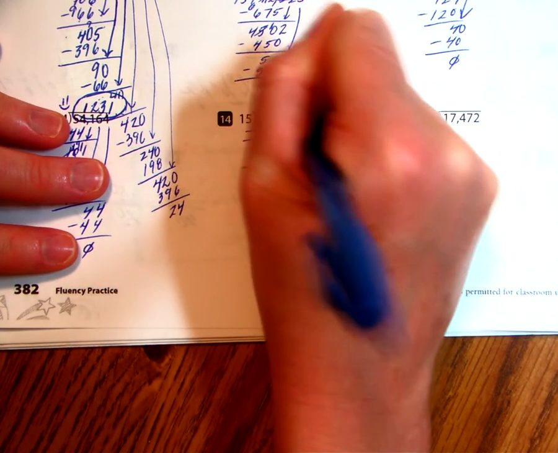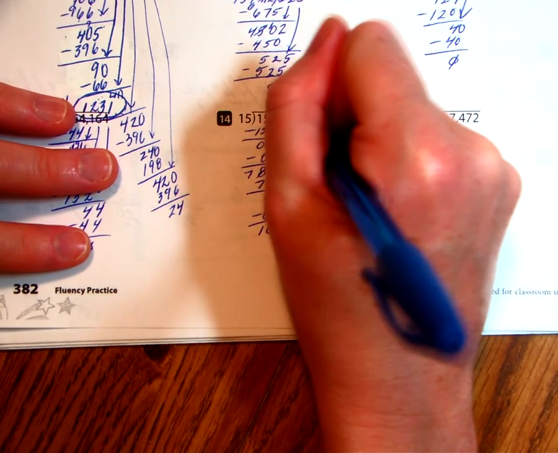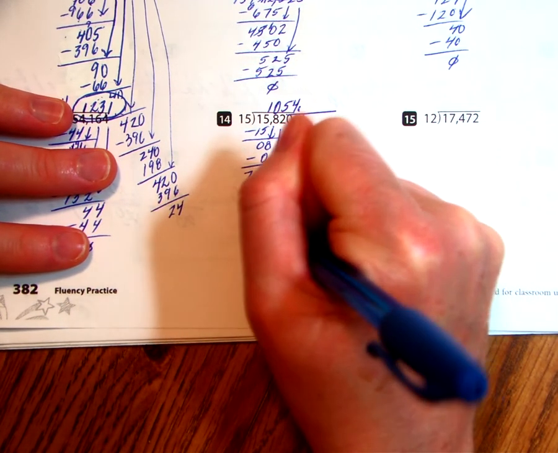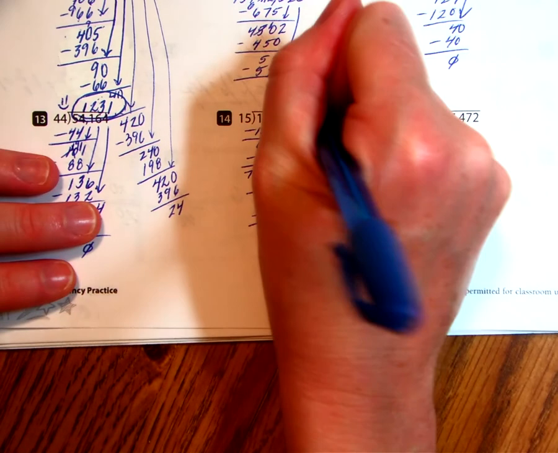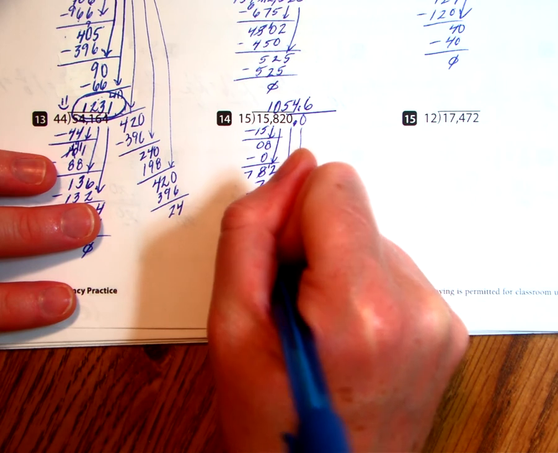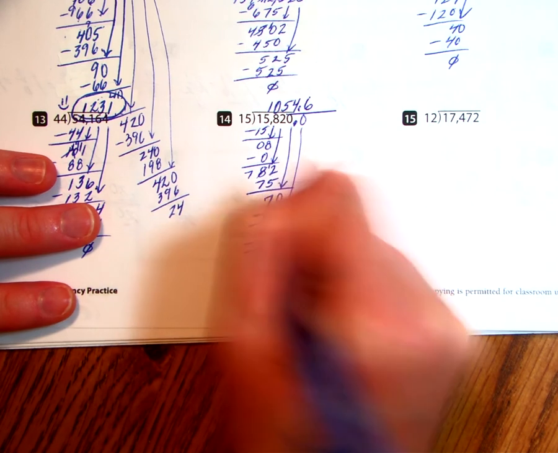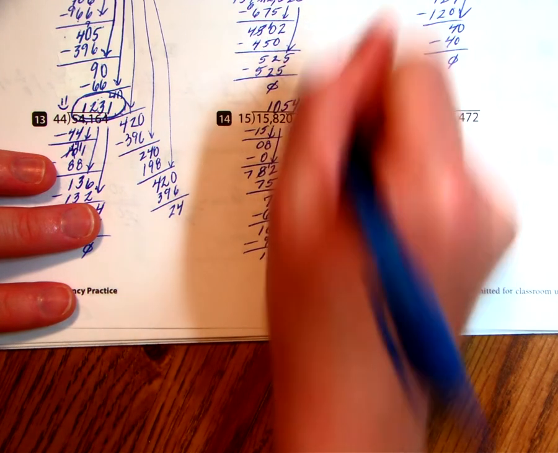Now, decimal. Because I have a remainder here. 15 goes into 100 6 times, which will get me 90. And then I'm just going to keep getting 100 over and over again.